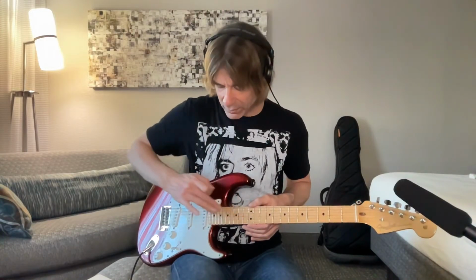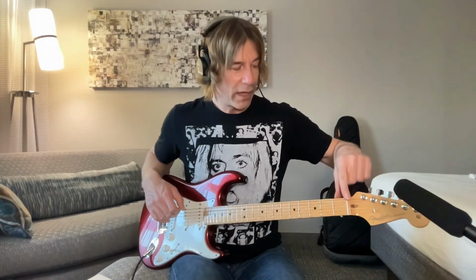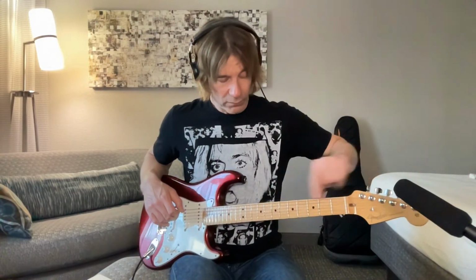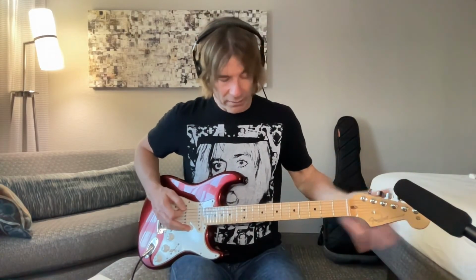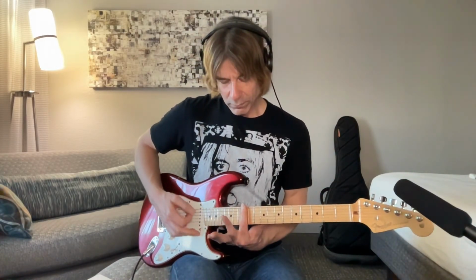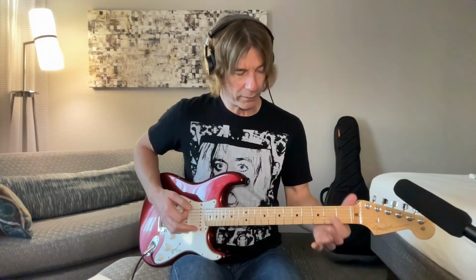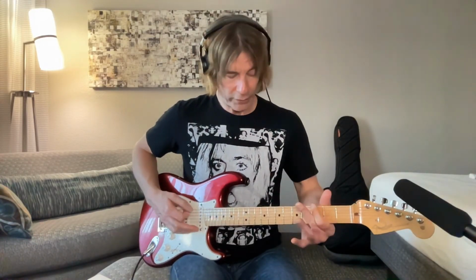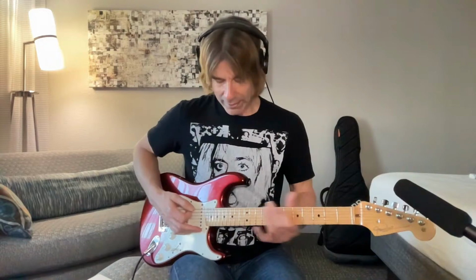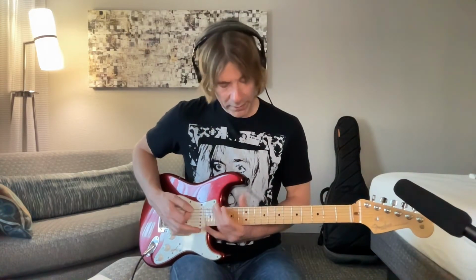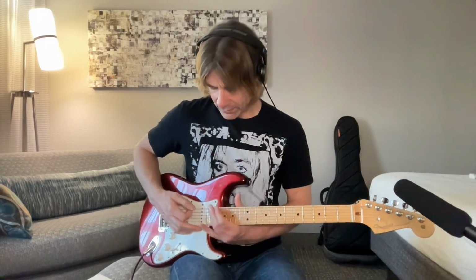The 12th fret up is the same thing as where the nut would be. So you have E, here's the whole fretboard. Same thing: E, F, G, A, B, C, D.